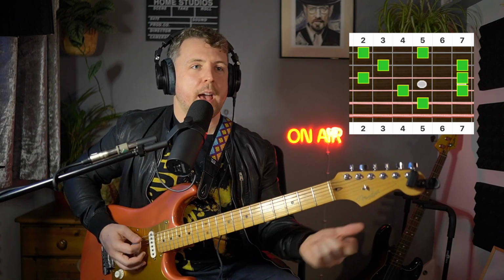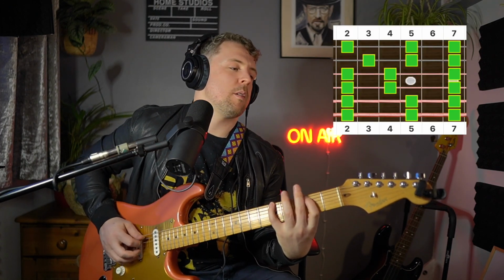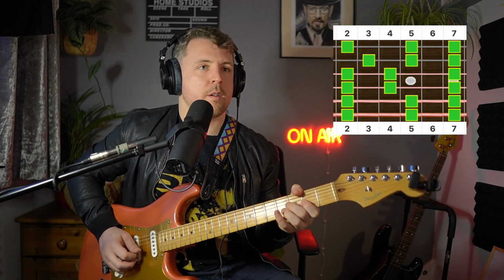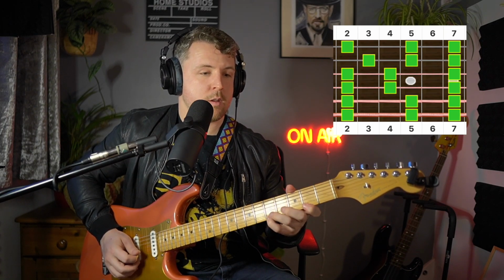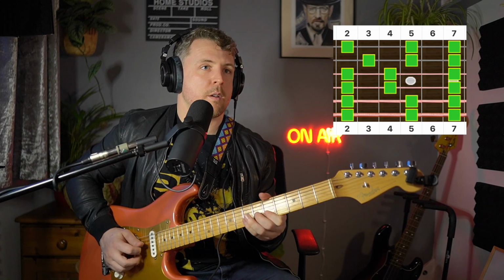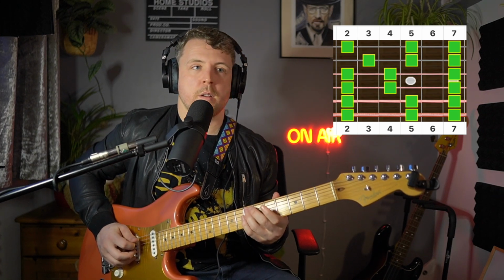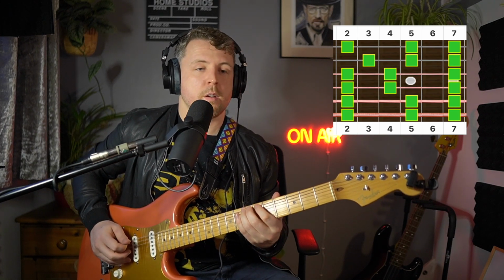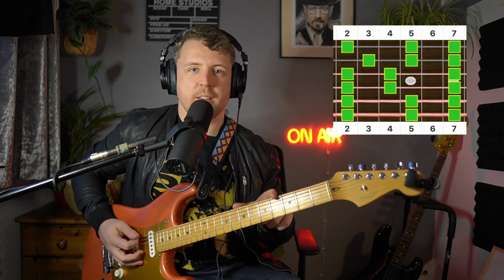All right, and our pentatonic scales can also connect as well. Let's start off on the low E string of the C position, and then go up, and then we'll come back down in the A shape as well. So we've got, okay, see how they link together?